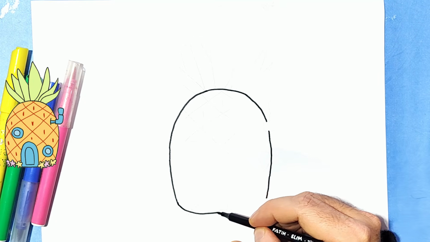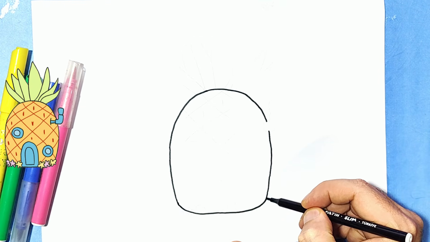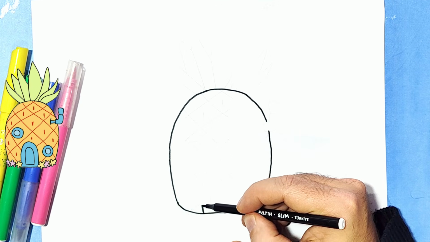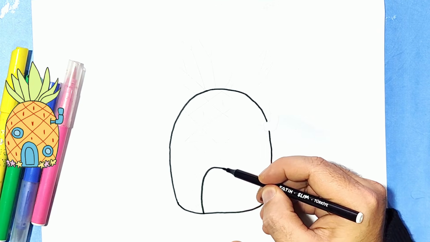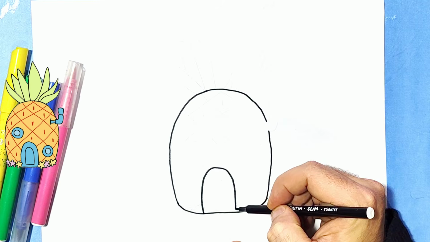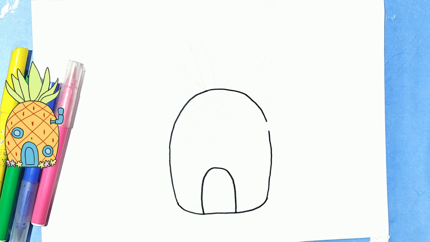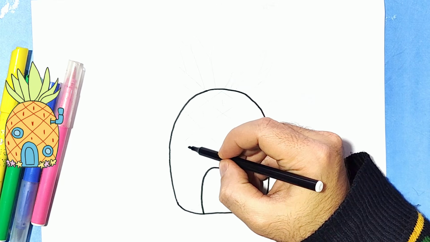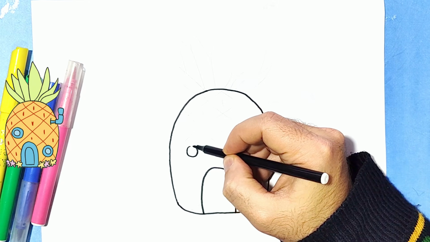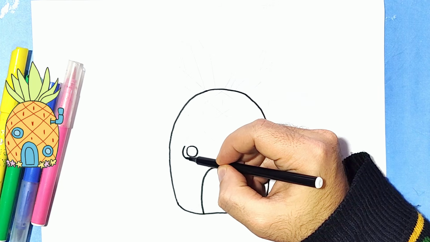Add the bottom of the house and the outline of the door. Step 3. Sketch out 2 windows of the house.